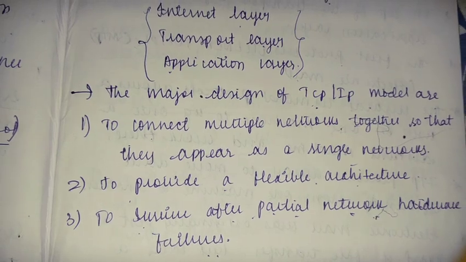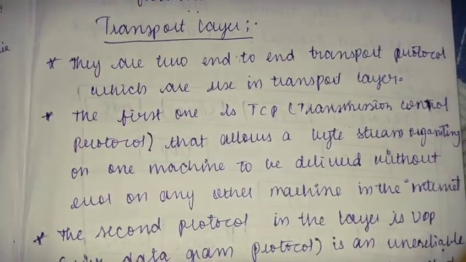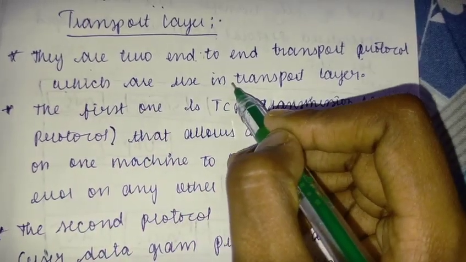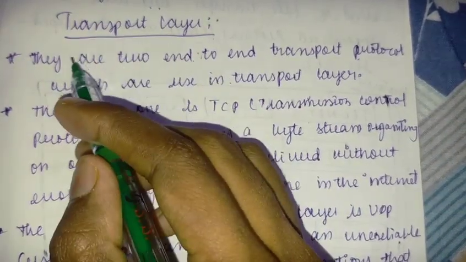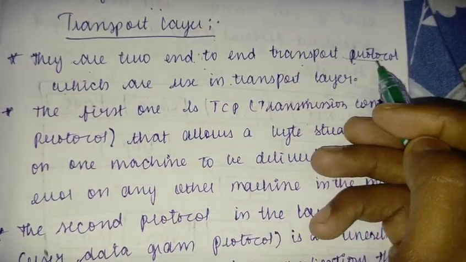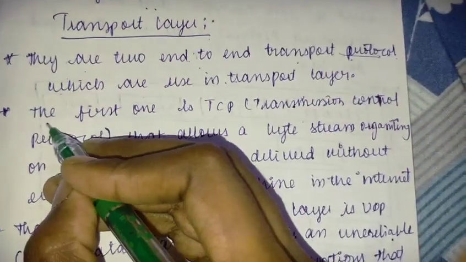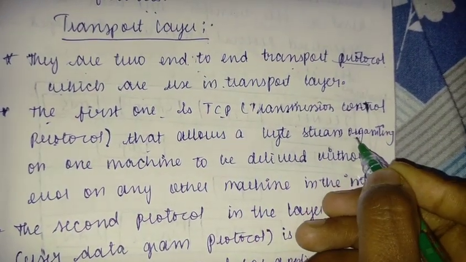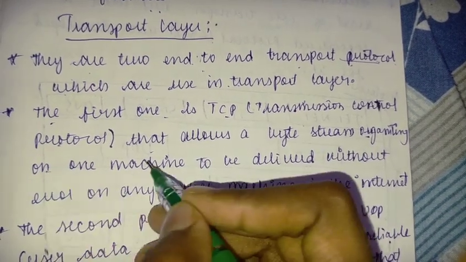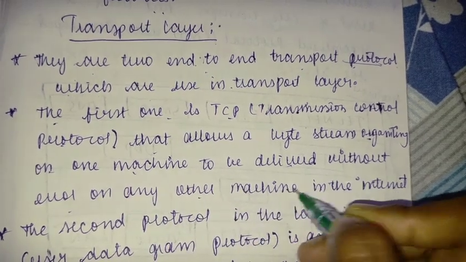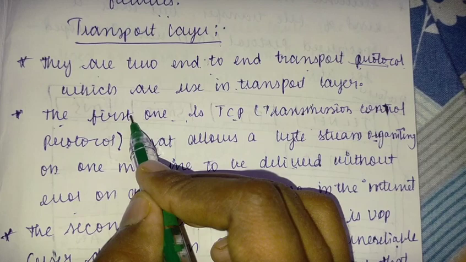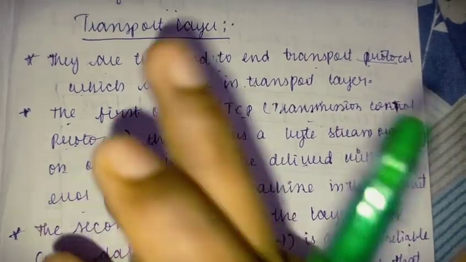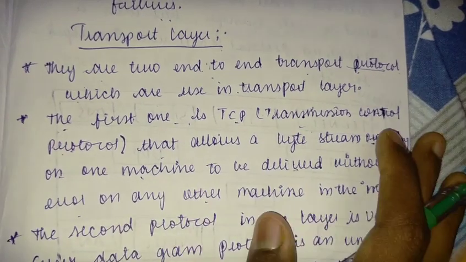Starting with the first one, we'll start with the transport layer. There are two end-to-end transport protocols used in the transport layer. The first one is TCP, Transmission Control Protocol, that allows a byte stream originating on one machine to be delivered without error on any other machine in the internet.